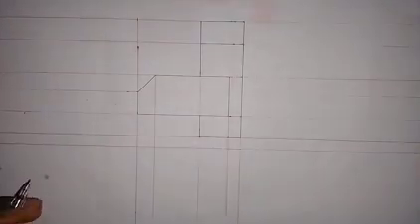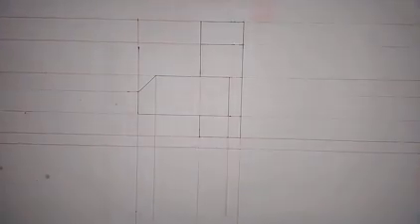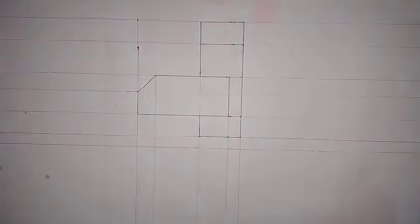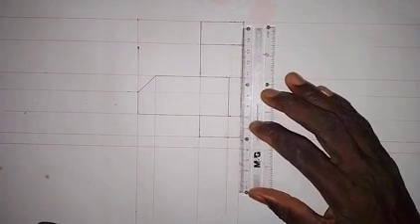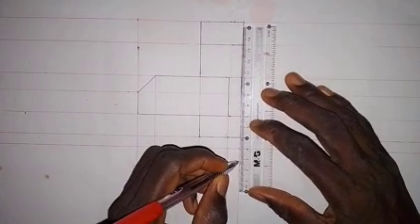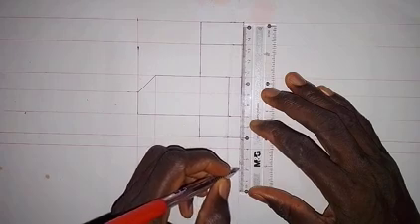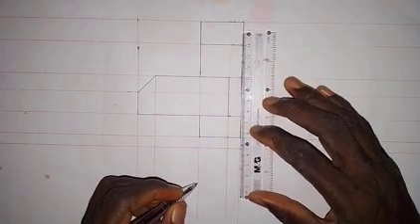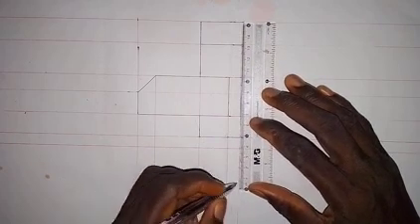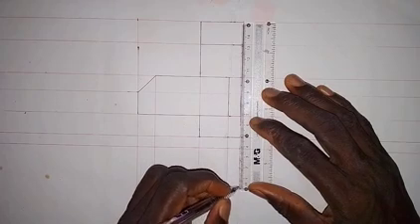So we need to take that measurement. From here I will take 18 millimeters down, and then I will take another 18 millimeters.